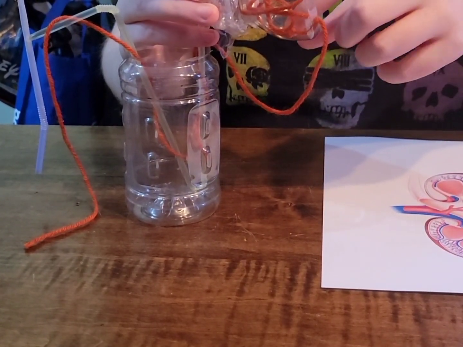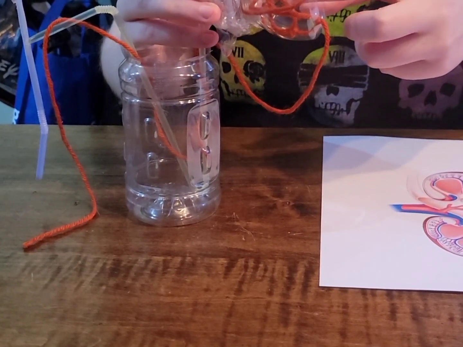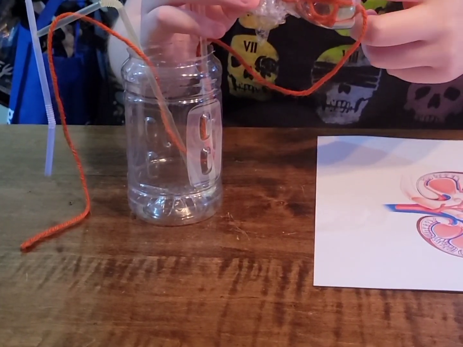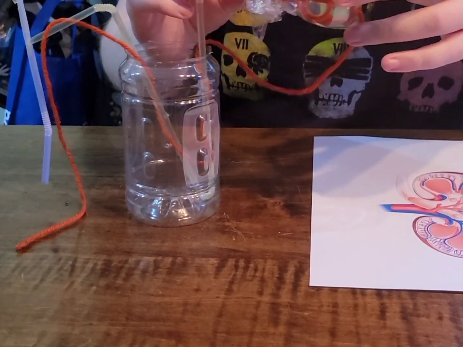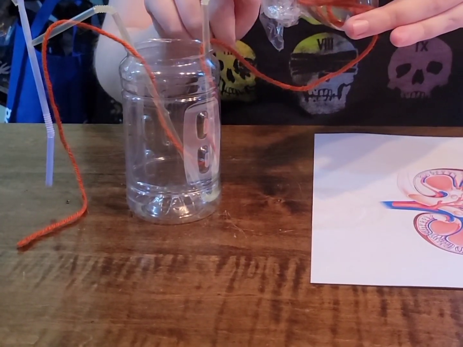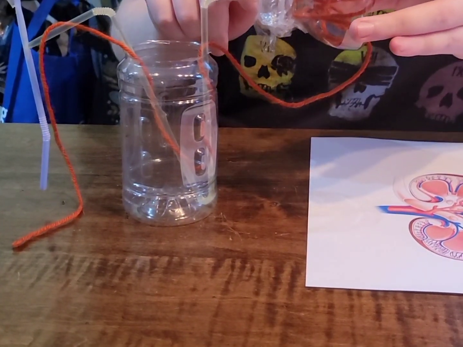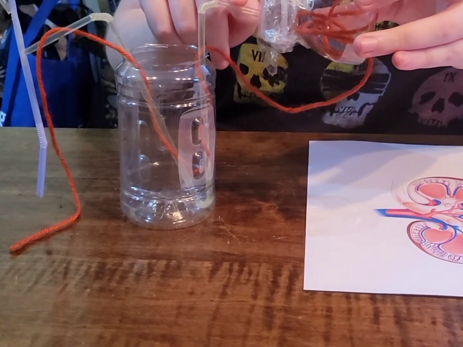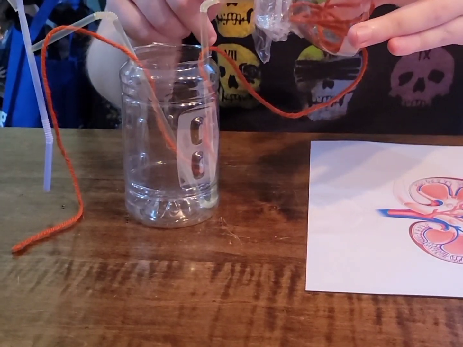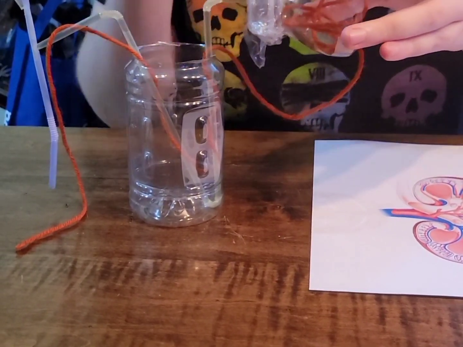And once it gets filled, the filtrate comes up and it enters this first spot, which is the proximal convoluted tubule.